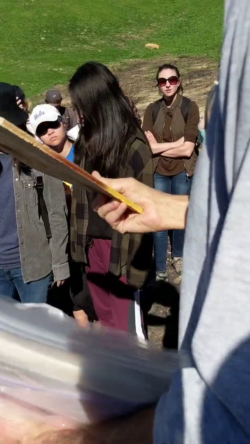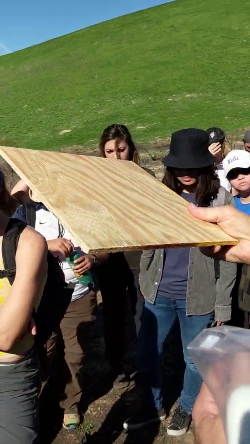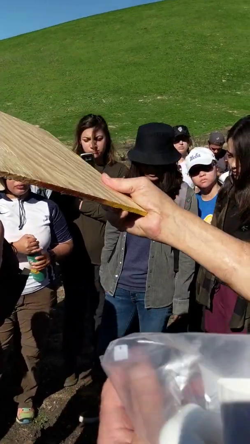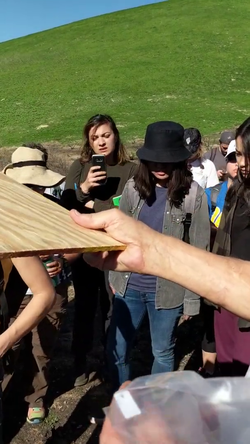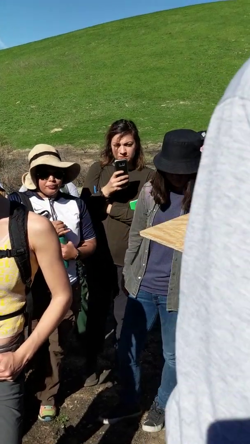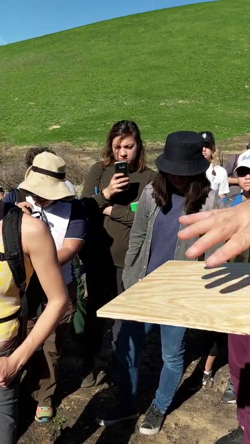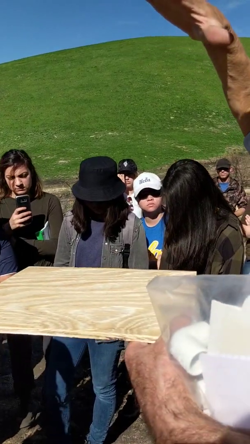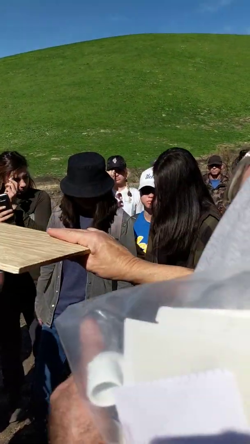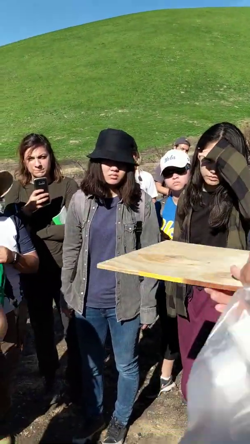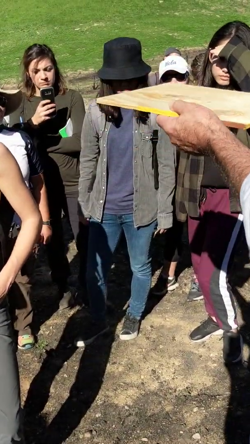Now, the thing about cover boards is that every time you move them, you disturb the microhabitat under that cover board. You get a certain amount of moisture under there, protection from the sun, that kind of thing. Every time you lift it, you mess that up. So you're going to take that cover board, flip it over, and do 2 things.